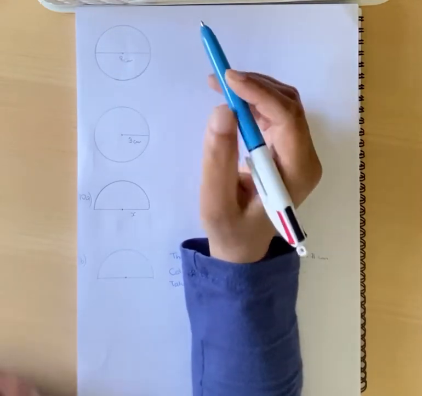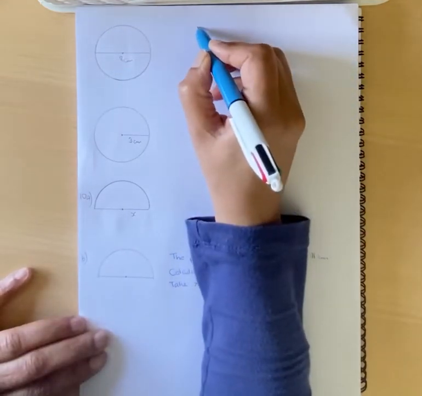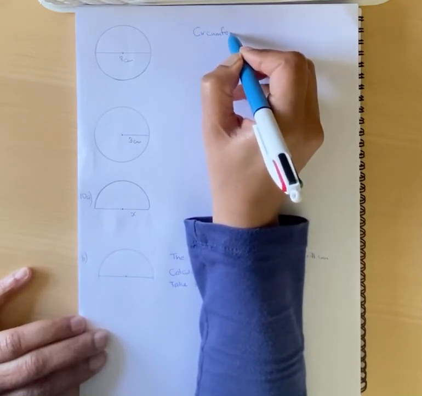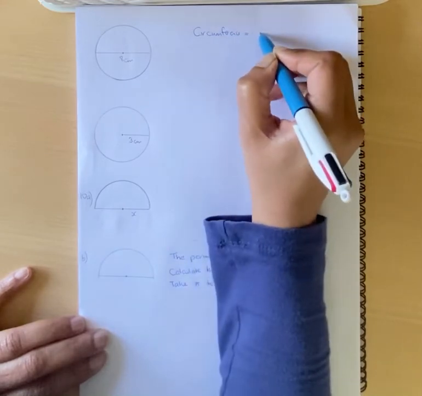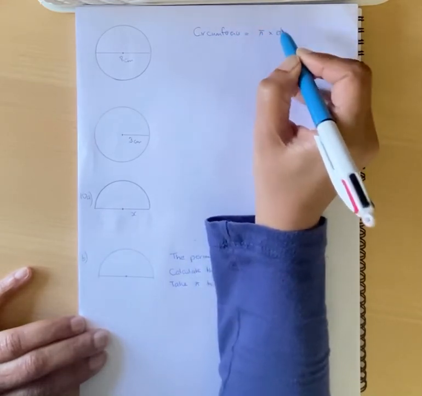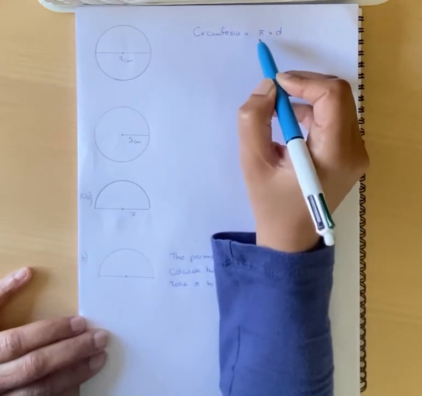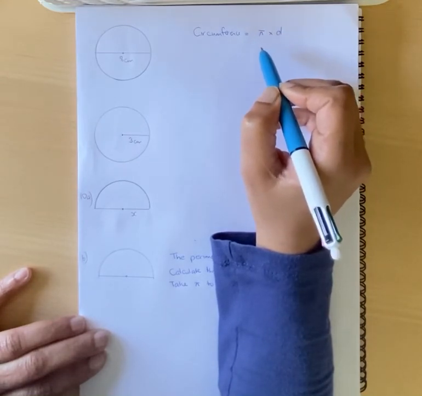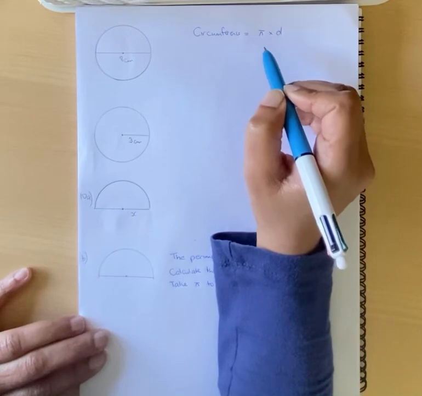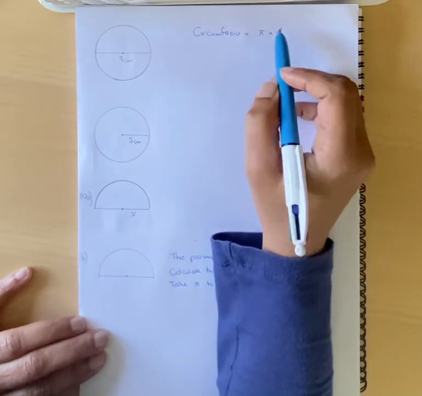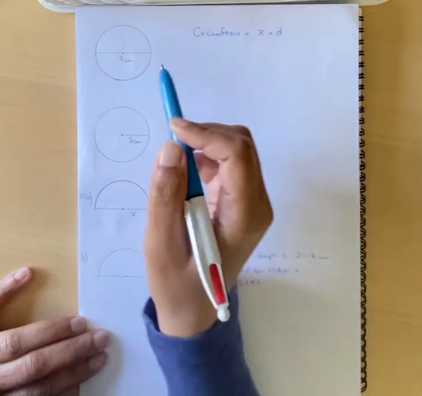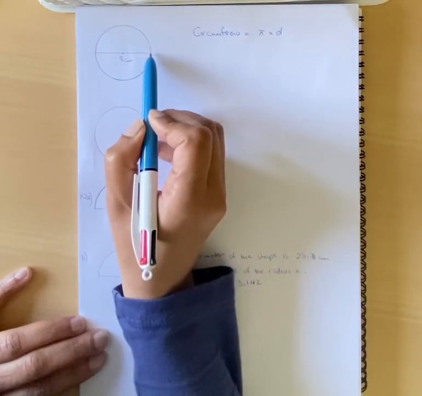Now, how do I find out the circumference of a circle? Well, it has a formula. Circumference is equal to pi times d. Pi is simply a number. It's a number that doesn't end. It's equivalent to 3.14159 and so forth, very long. And it's called pi. Diameter, if you remember, is the distance across a circle.